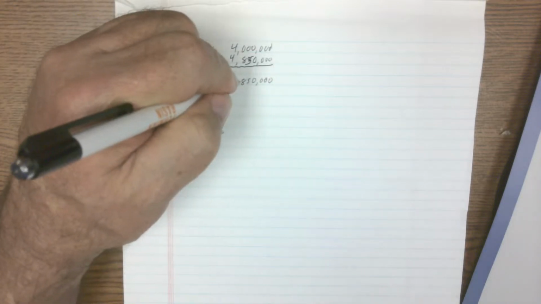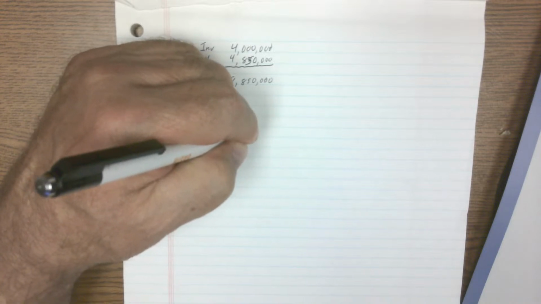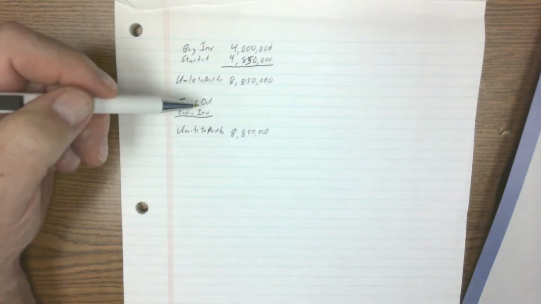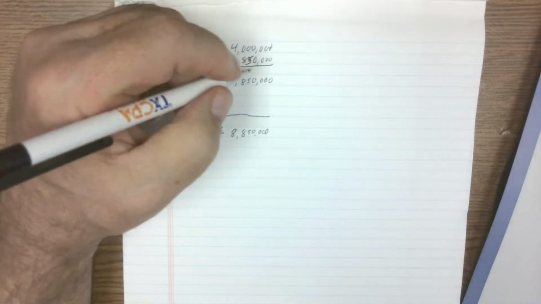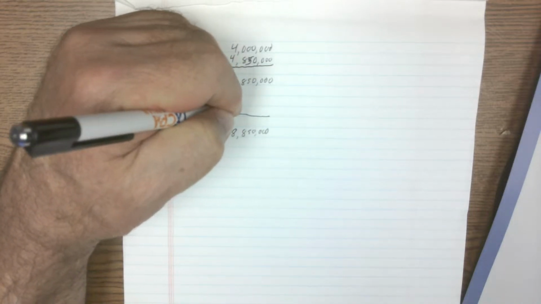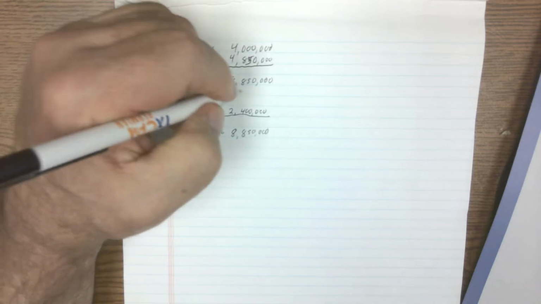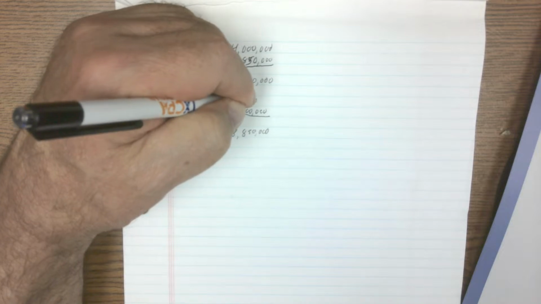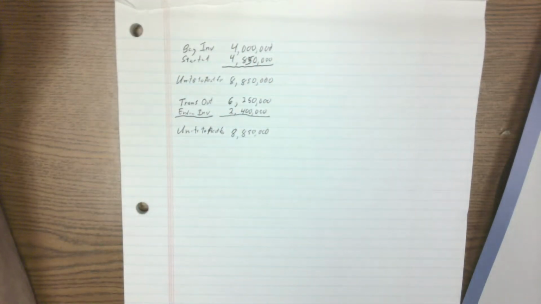Now, the units to account for are going to be the exact same, 8,850,000. We are assuming no spoilage here, right? So that means that our ending inventory is 2,400,000. So that means our transferred out is 6,250,000. Okay, so that's step one.